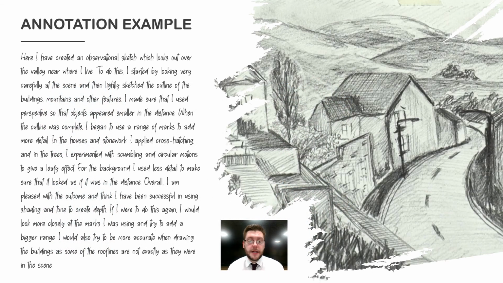Here's an example of my annotation for my drawing. Here I've created an observational sketch which looks out over the valley near where I live. To do this, I started by looking very carefully at the scene and then lightly sketched the outline of the buildings, mountains and other features. I made sure that I used perspective so that the objects appeared smaller in the distance. When the outline was complete, I began to use a range of marks to add more detail. In the houses and stonework, I applied cross-hatching, and in the trees I experimented with scumbling and circular motions to give a leafy effect. For the background, I used less detail to make sure that it looked as if it was in the distance.